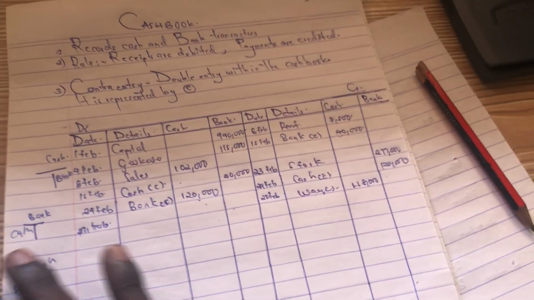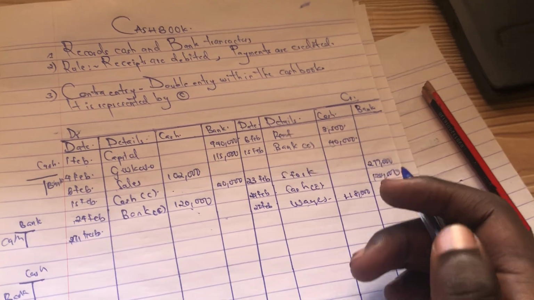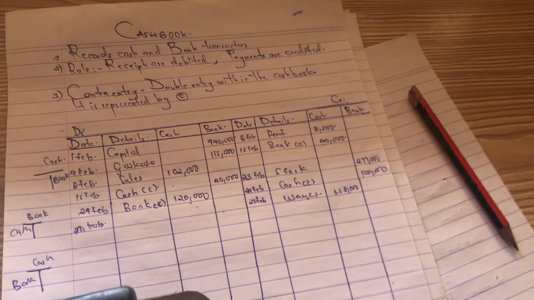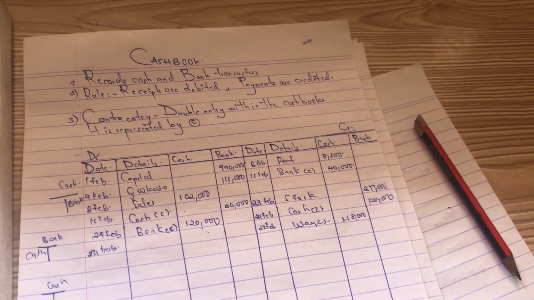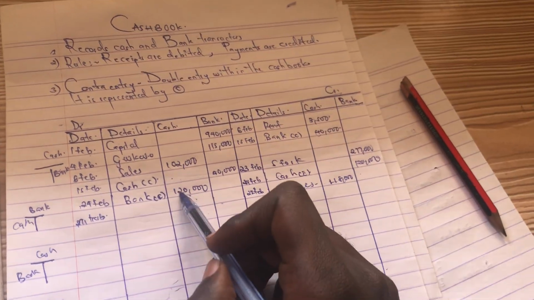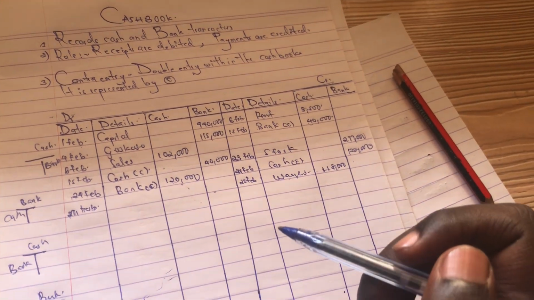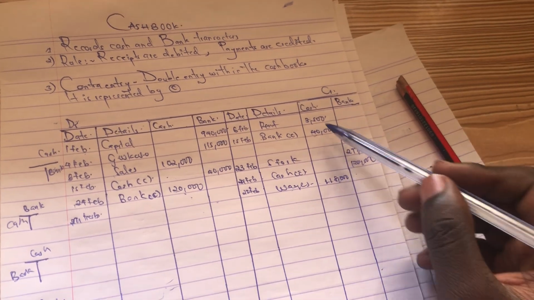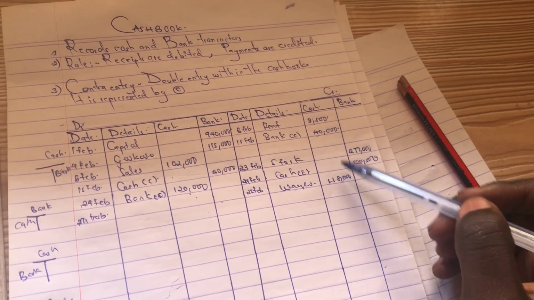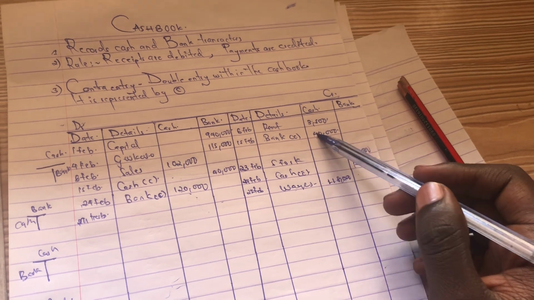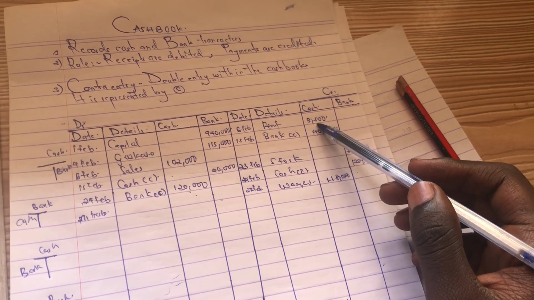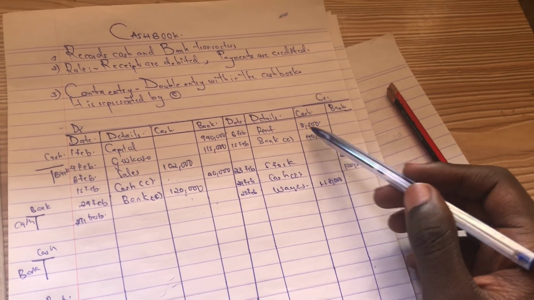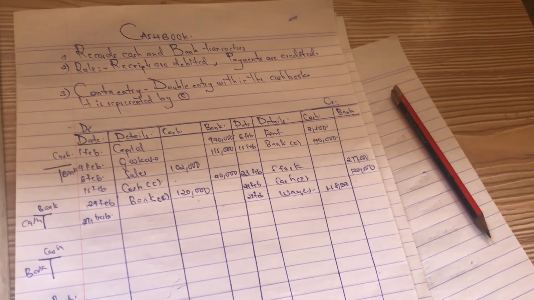After doing this, we have to balance our statement. You first have to know which side is bigger. When you add this side, it is 222,000. When you add this other side, it is lower, 148,500. So we have to find a way to balance it.